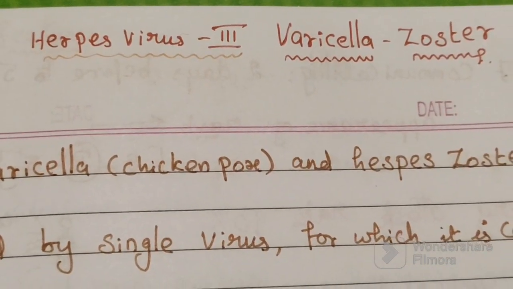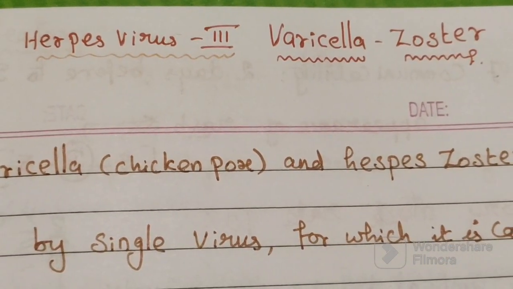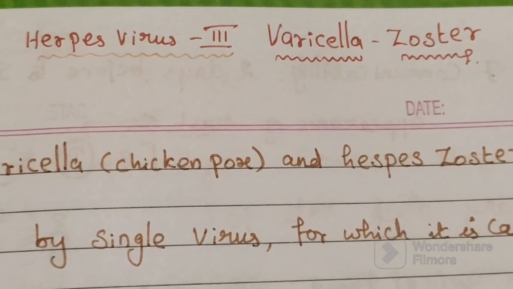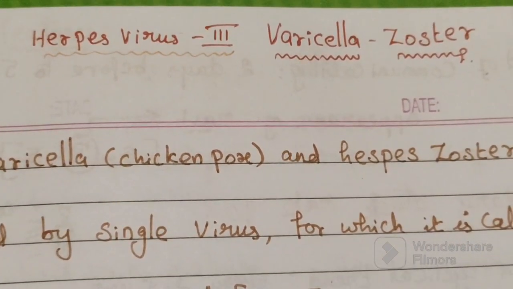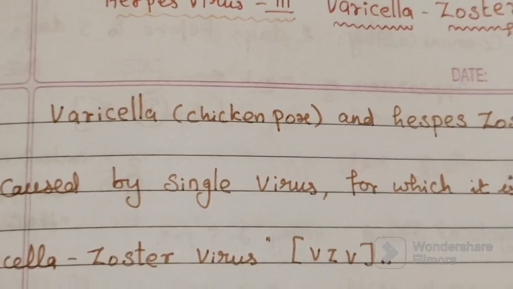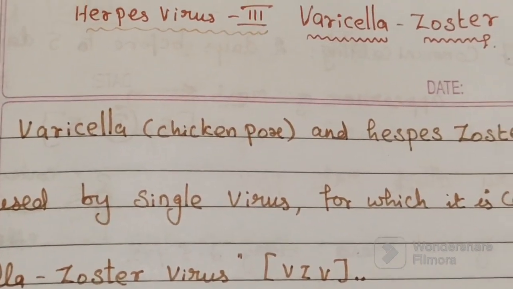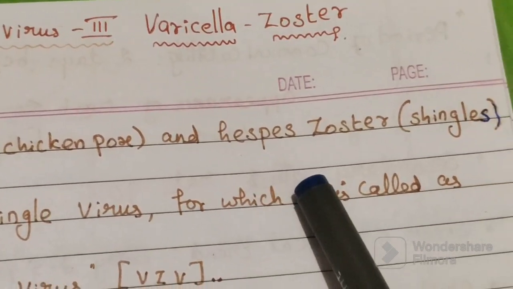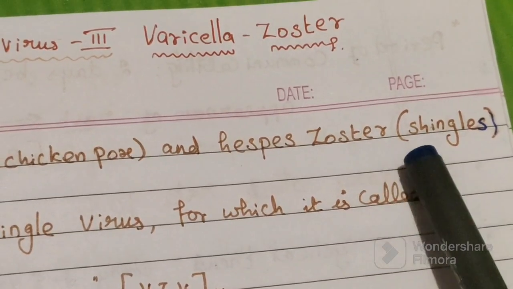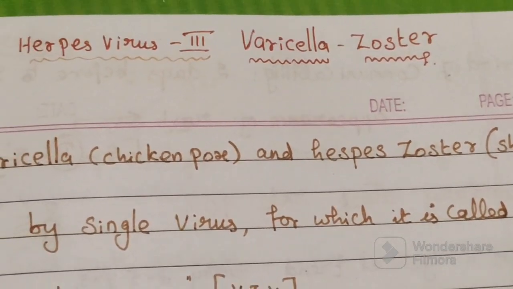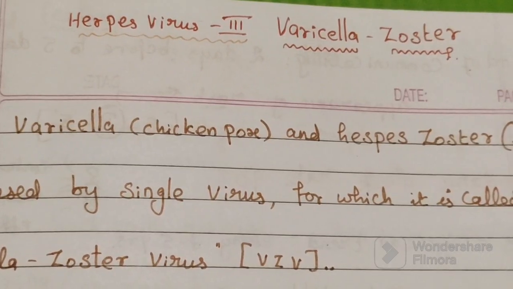Today's topic of discussion is herpes virus type 3, varicella zoster. One virus causing two diseases: varicella causing chickenpox and zoster causing shingles. Chickenpox is the primary infection.